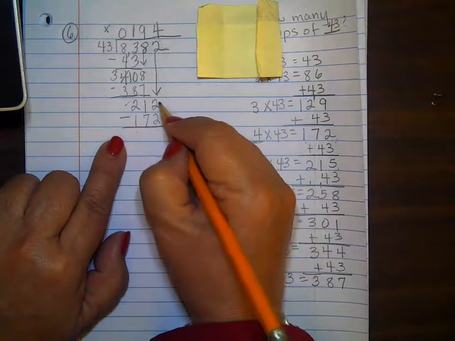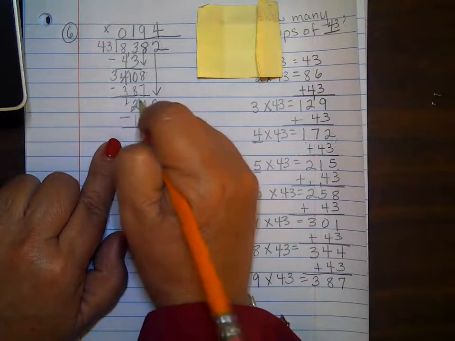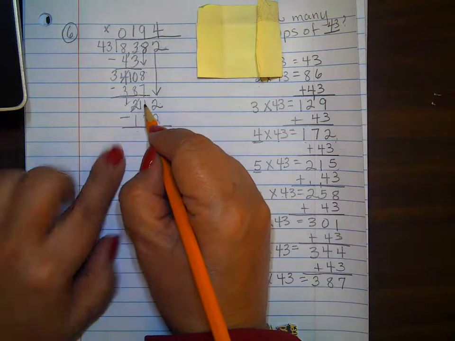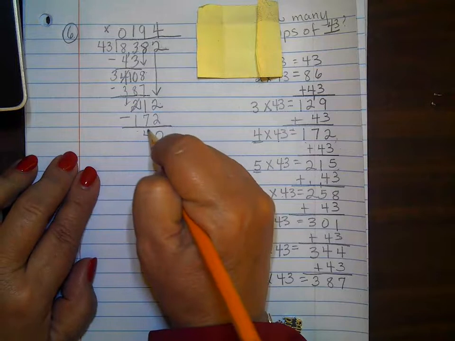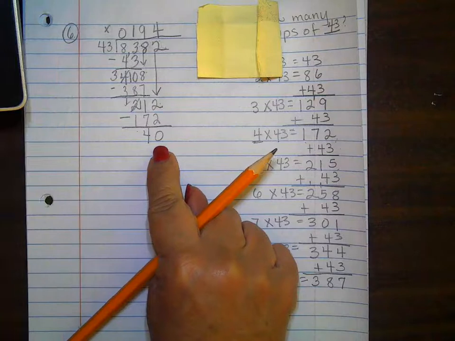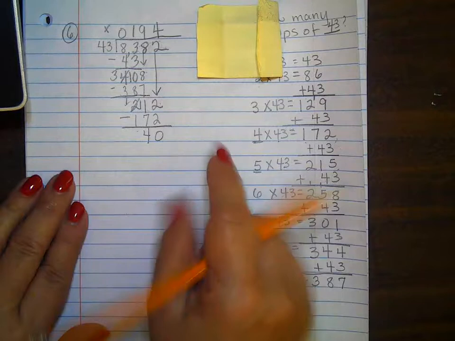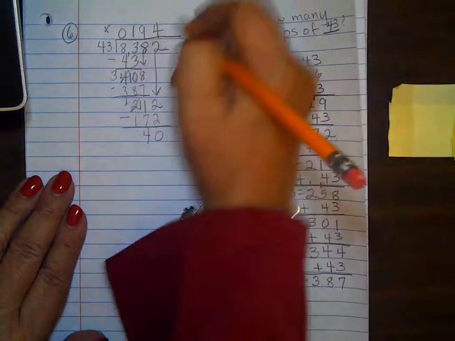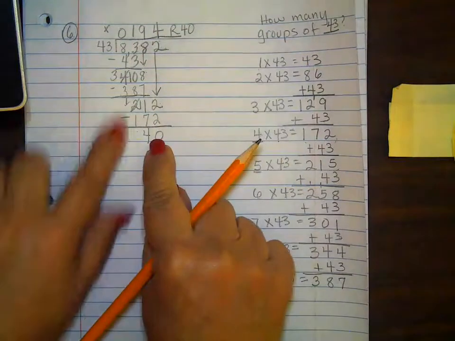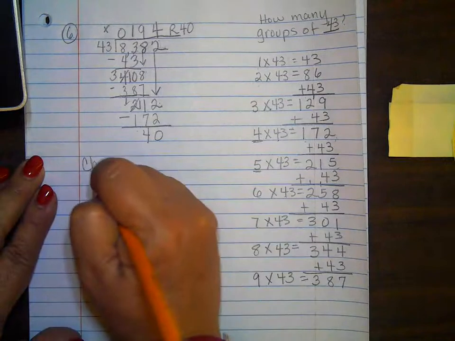I can subtract that out. 2 minus 2 equals 0. 7 from 11 equals 4. Is my difference less than my divisor? Yes, it is. So then my answer is 194 with a remainder of 40, as long as your difference is less than the divisor. Now I need to check my work.